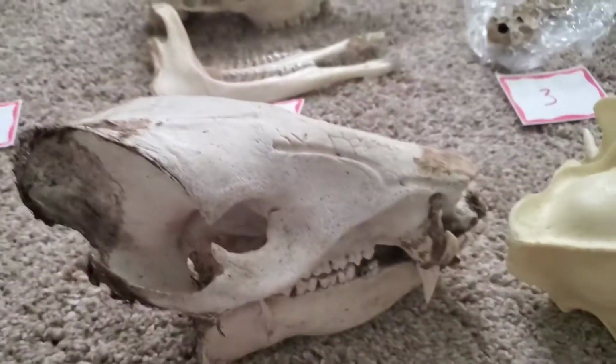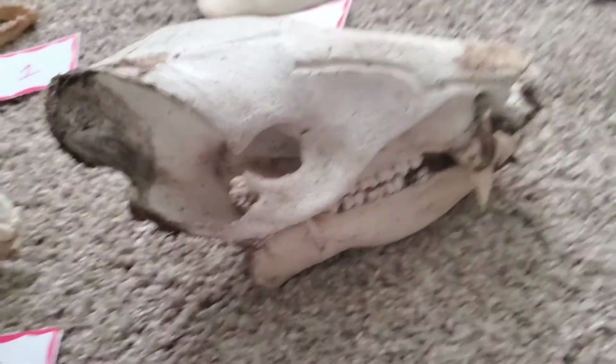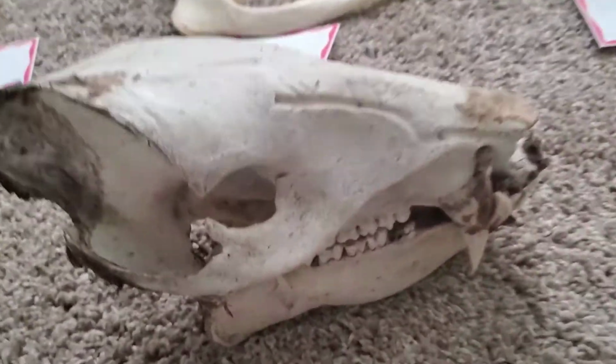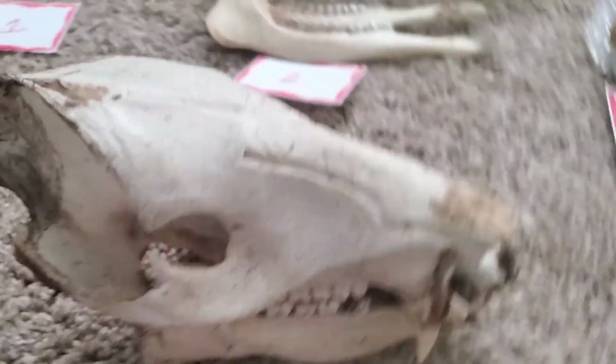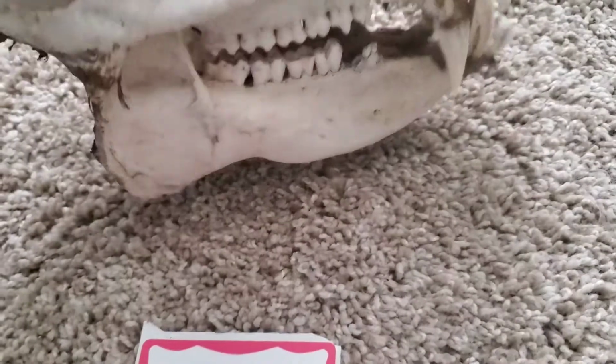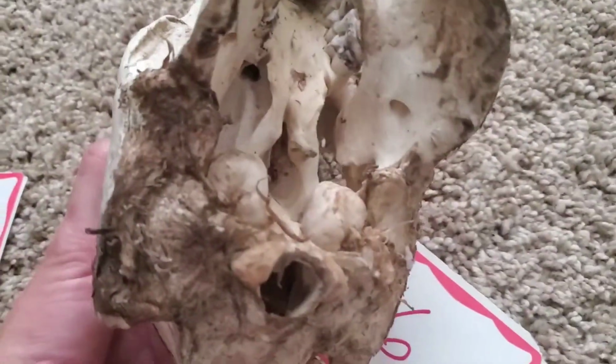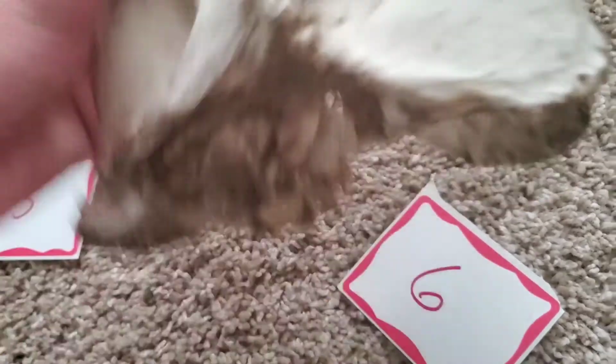Number 6. Doesn't occur here in Florida. Does occur in the U.S. Has been mentioned. What about the eye orbits? Not small. On the side. What about the teeth? What does it eat? Is it predator or prey, or both? What about those auditory bullae?